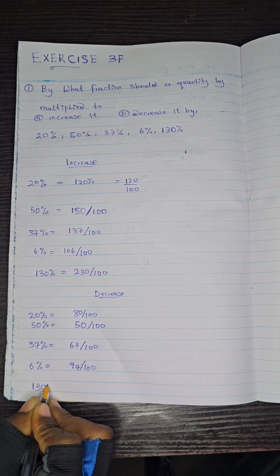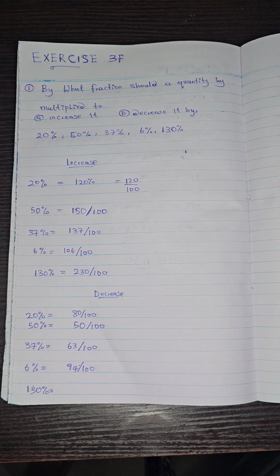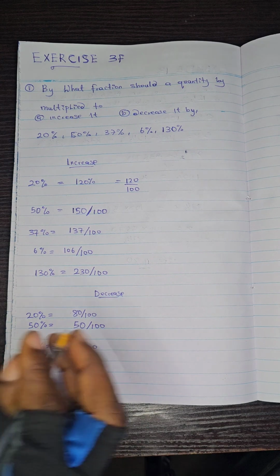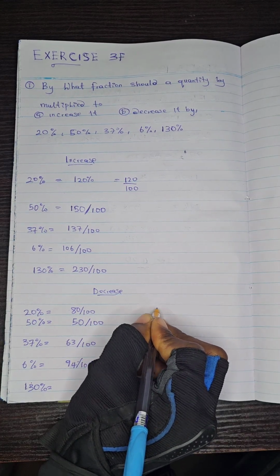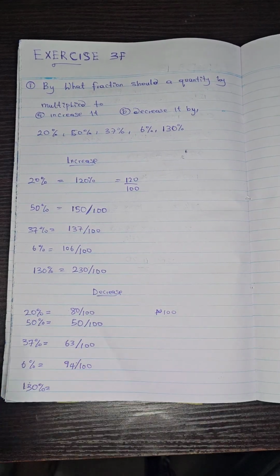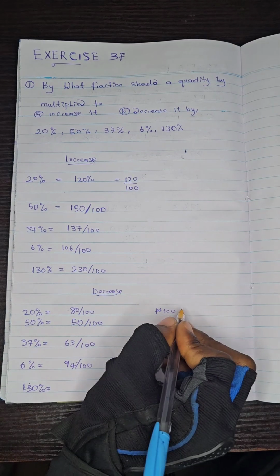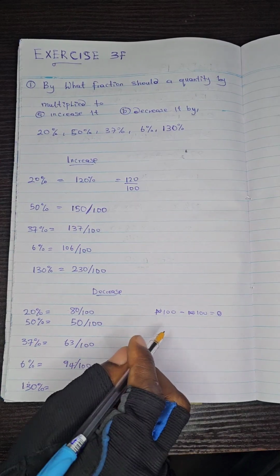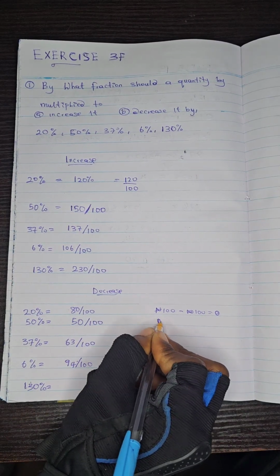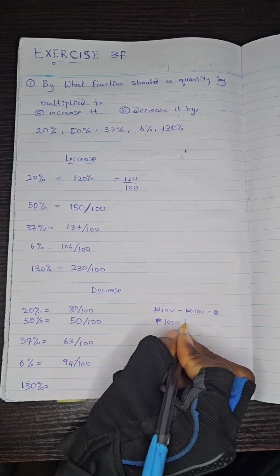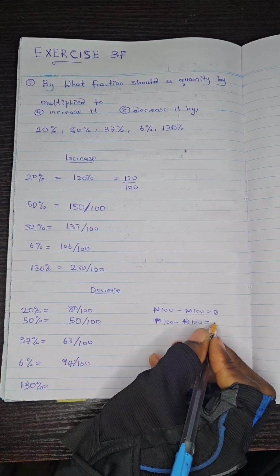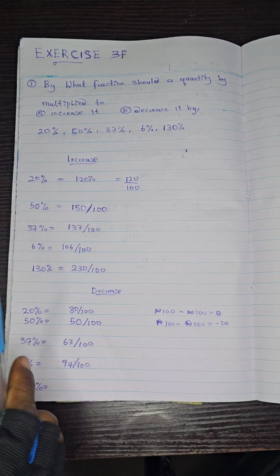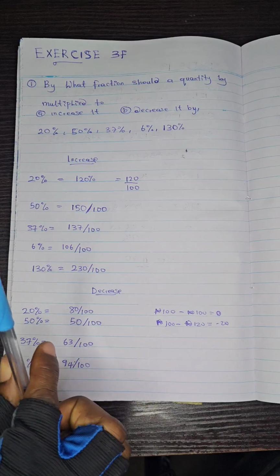Then for 130%, here is a little bit tricky. You can't decrease a number beyond its 100%. Let's say you have 100 naira. For you to decrease this number by 100%, is like saying 100 naira minus 100 naira, right? It will give you what? 0. If you say you want to decrease it maybe by 120%, it's like you are doing 100 naira minus 120 naira. That's minus 20, and you can't just have that. Though when you are dealing with negative numbers it works, but in this case it does not work.